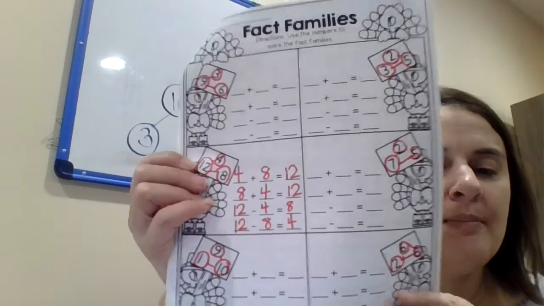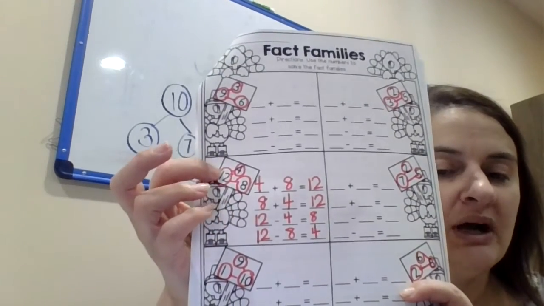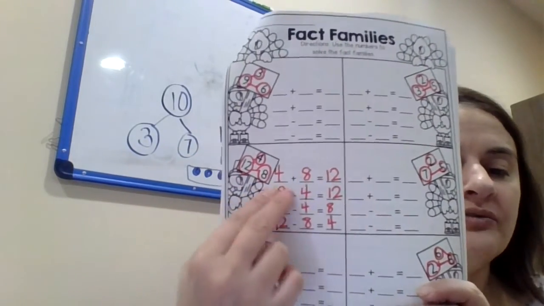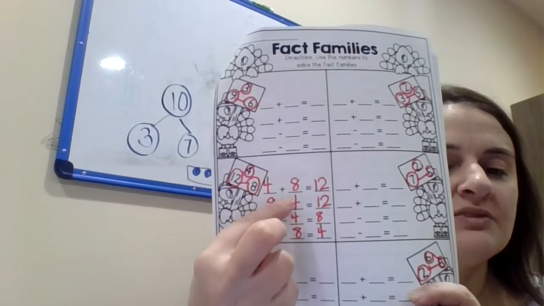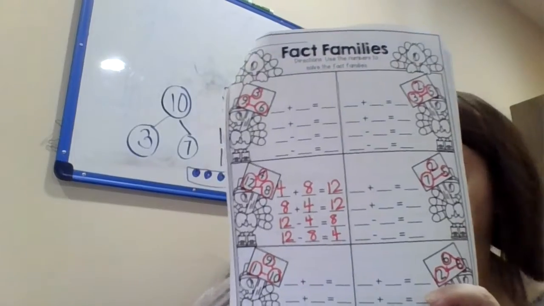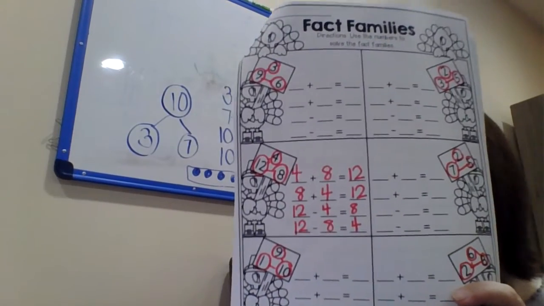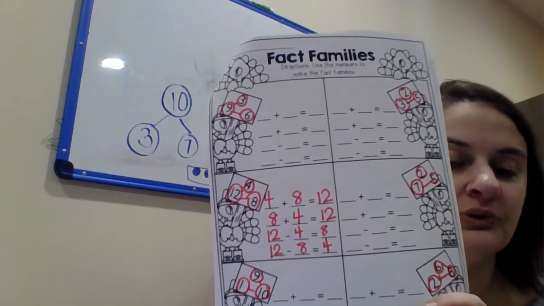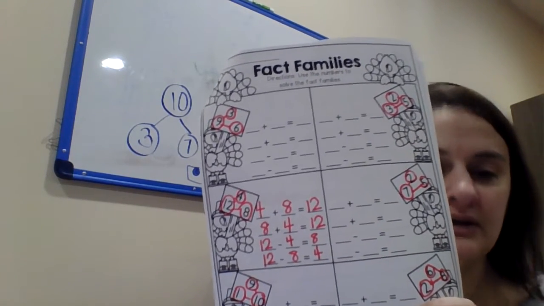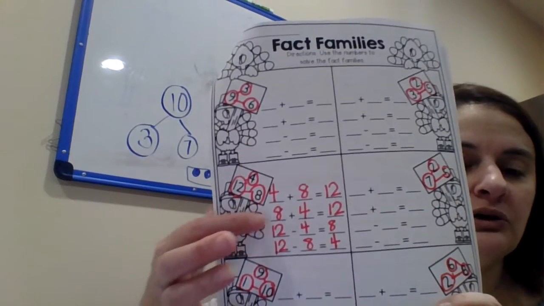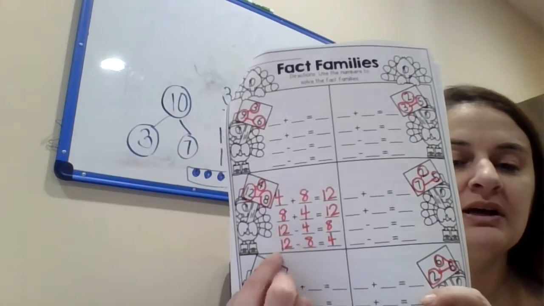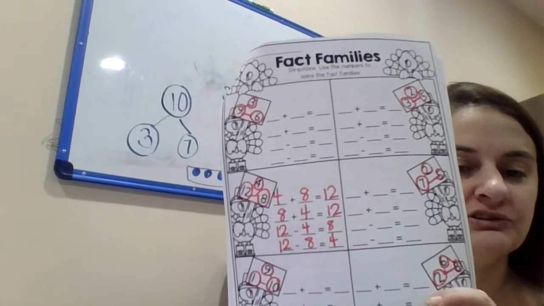And I went ahead and made the number sentences for 12 with parts as 4 and 8. 4 plus 8 makes 12. Flip, flop, 8 plus 4 equals 12. Now I started my subtraction sentences with the whole. If you start with one of the parts, your subtraction sentence will not be correct. You have to start with the big number, the whole. So 12 minus 4 is 8.